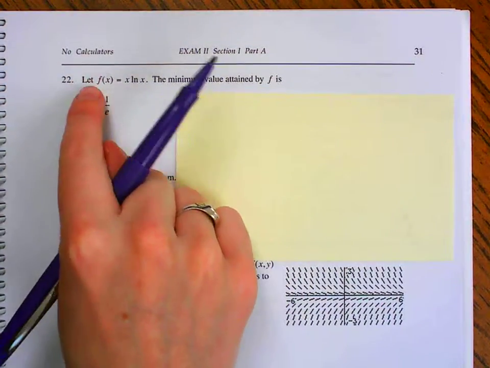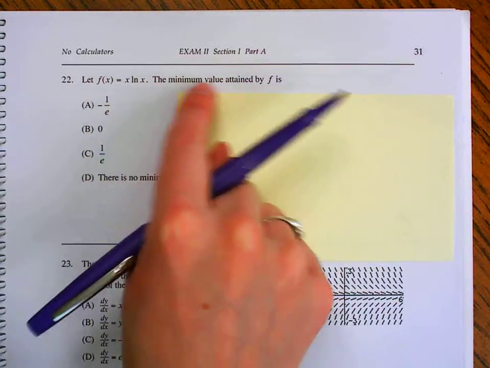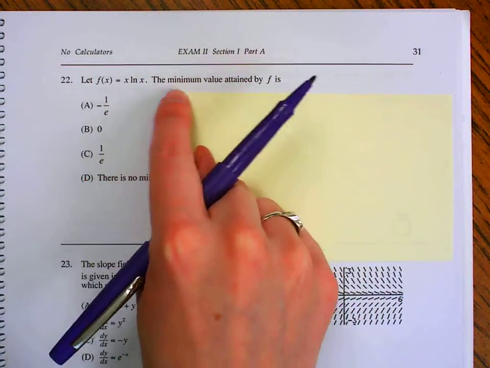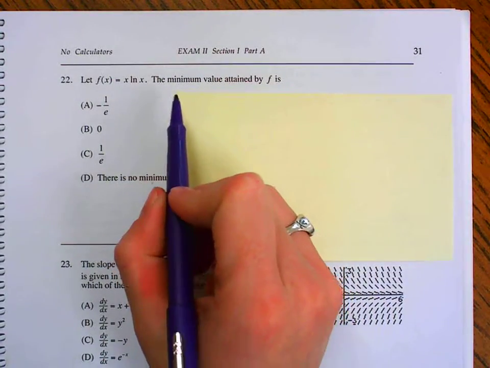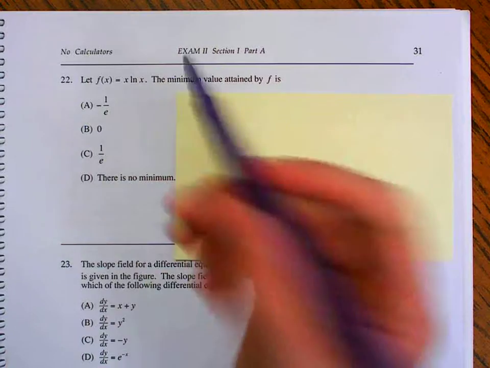Notice this problem says f of x equals x ln x. The minimum value attained is what? Because it's asking for the minimum, it's talking about an absolute minimum. So I'm trying to figure out what the y value is at that minimum point.